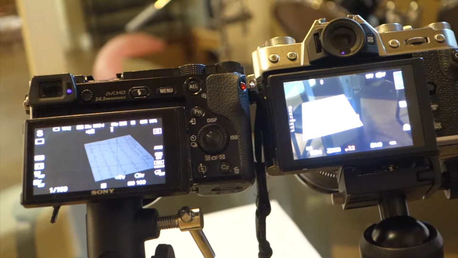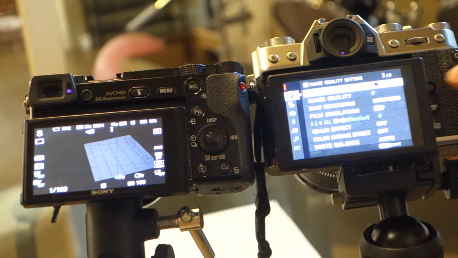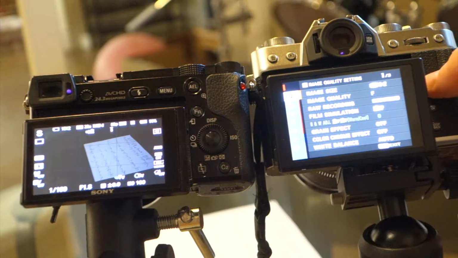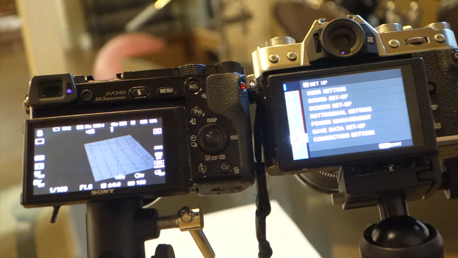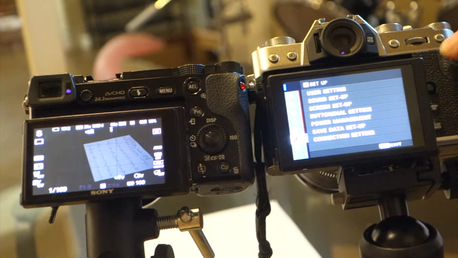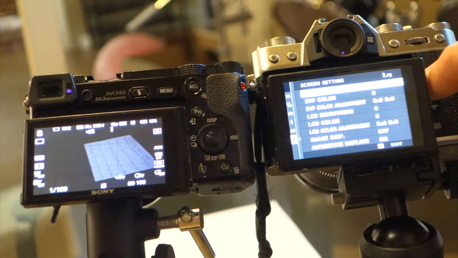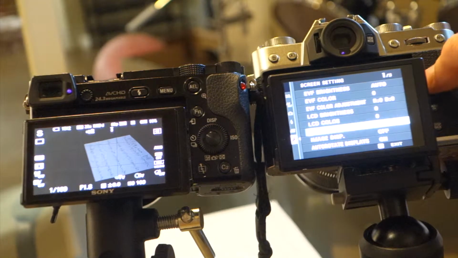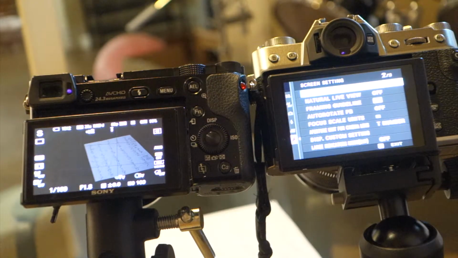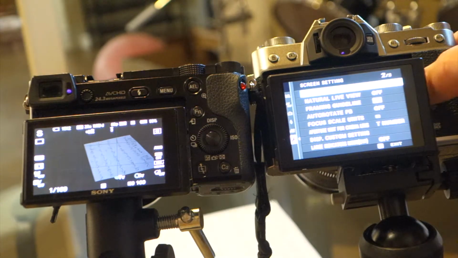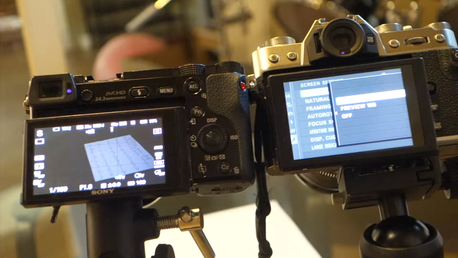Here it comes. This is how it comes out of the box. Default settings. If you go to the menu, as everybody will tell me to do, and they'll say, oh, go to the gear spanner thingamajiggy and go over to screen setup, and then go all the way down to preview exposure in manual mode, and set it one way or the other. The point is, this setting is irrelevant to shutter priority mode.